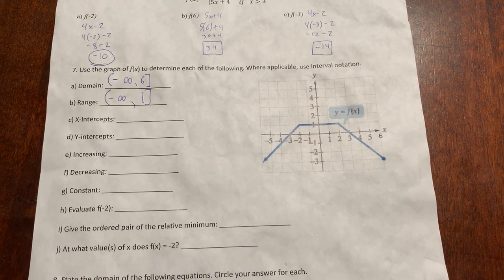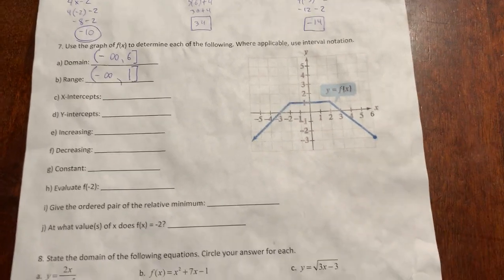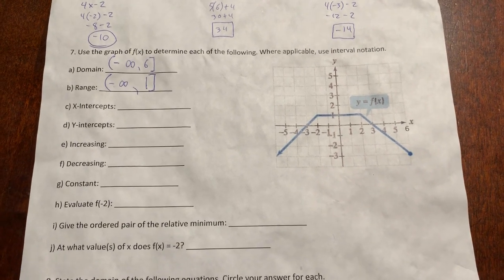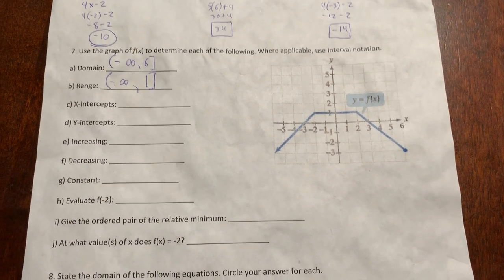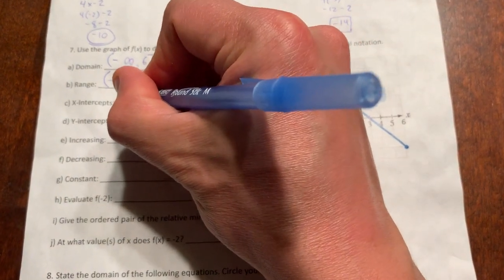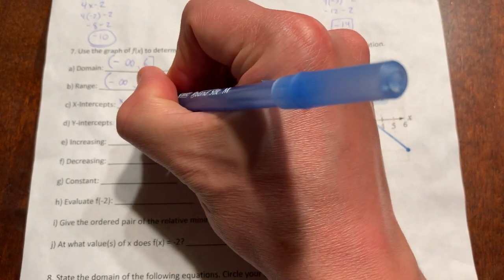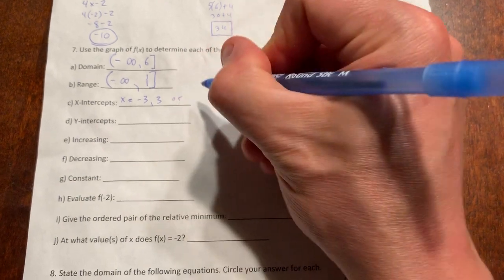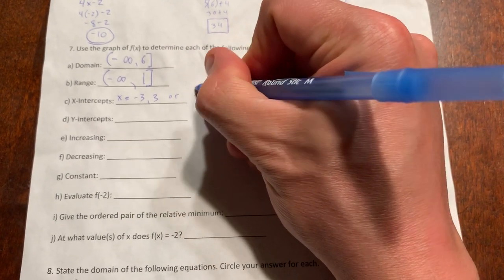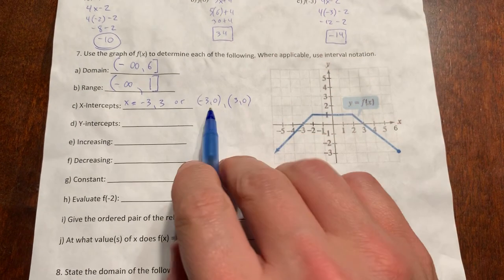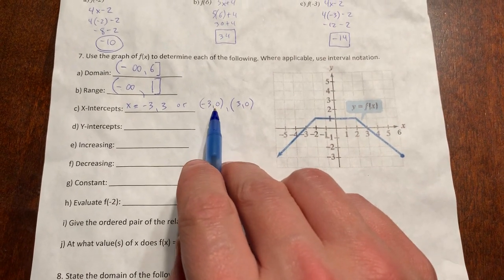All right, x-intercepts. They mean the same thing they did on the old video. X-intercepts, where we cross the x-axis, or where we intersect the x-axis. That's our x-axis. Intersection points negative 3 and 3. I'm just gonna say x equals negative 3, comma 3. You could also write it as two coordinates, negative 3, 0, and 3, 0. Remember, this is a coordinate, not interval notation.